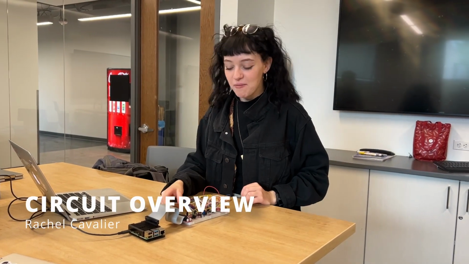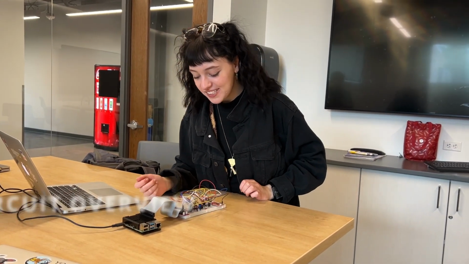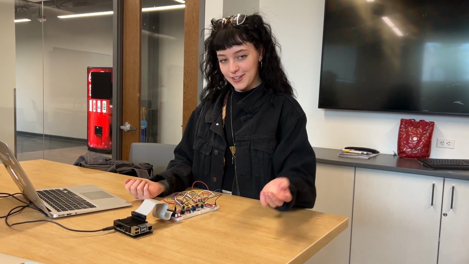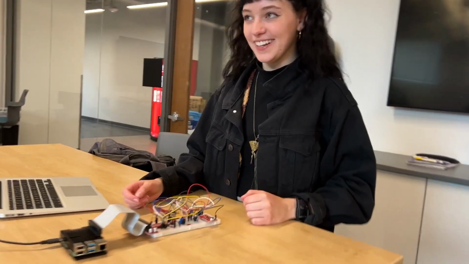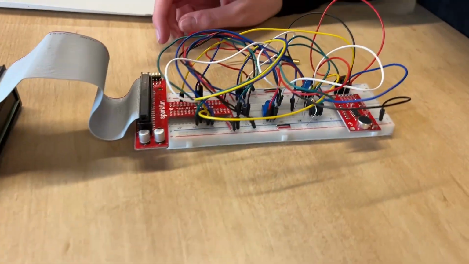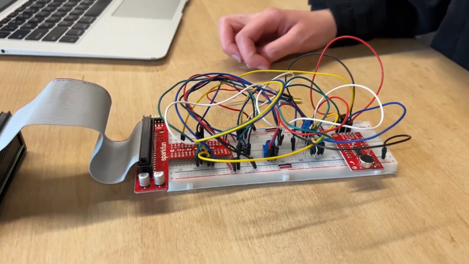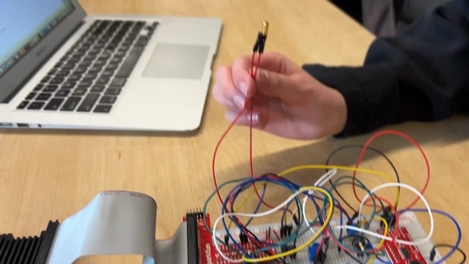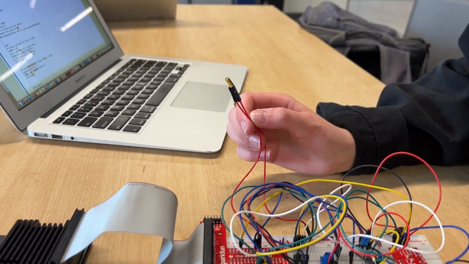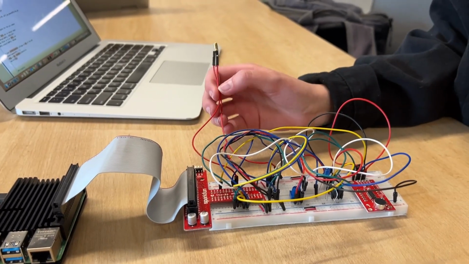Hi, I'm Rachel, and I was in charge of building the circuit for our breadboard for our clapper project. So if you come over here and take a look. The main control for the listening mode of the clapper is the tilt switch that is wired up on the right side of the breadboard. So when you tilt this up, it'll turn on.